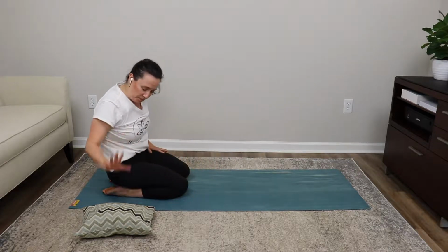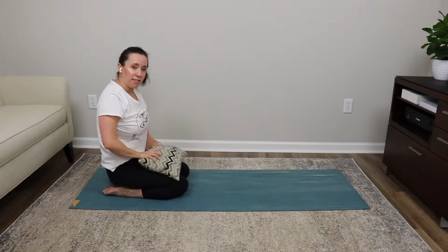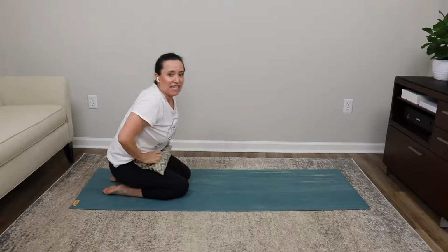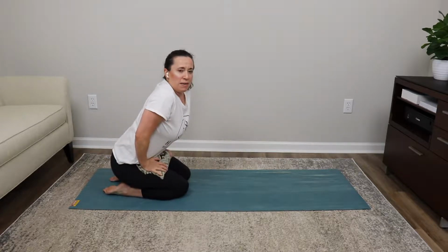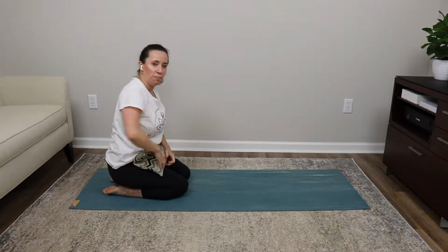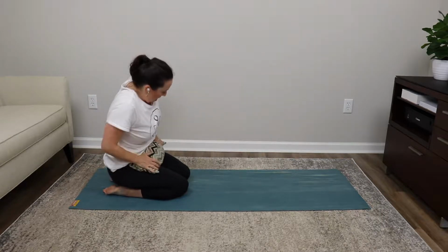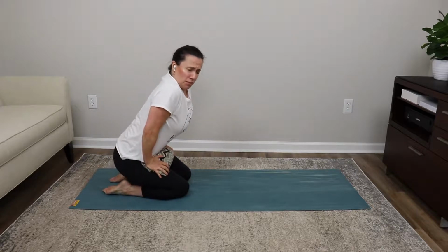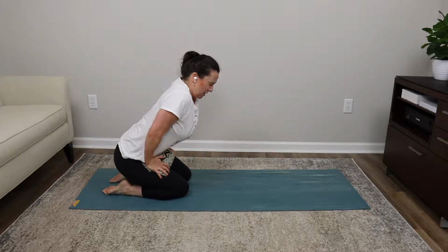Walk yourself up. Grab your trusty little distraction pillow. And after you've got that, place that entire pillow up and into the creases of your hips. So that's going to allow you to lift your rib cage up and over that pillow. Take your hands onto the pillow. Deep inhale, straighten those elbows, lift that rib cage up off of that spine.